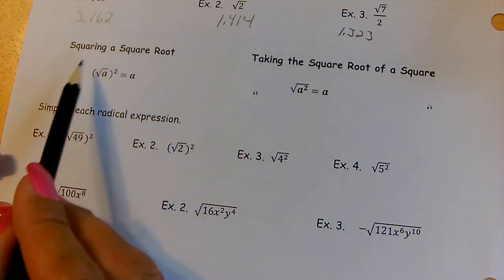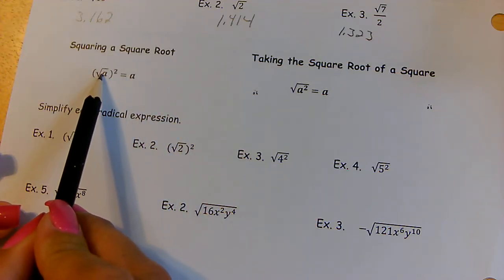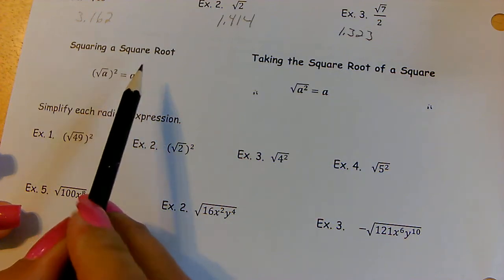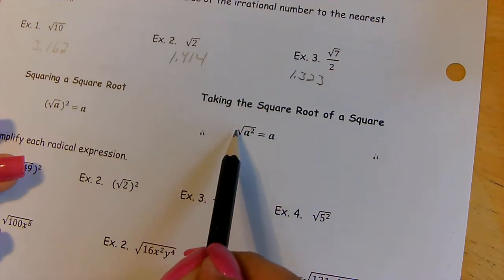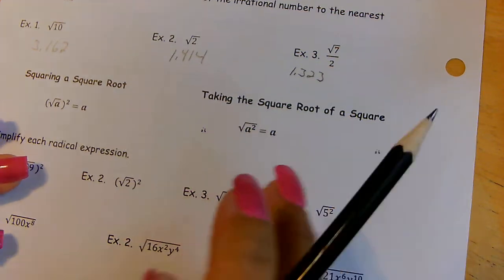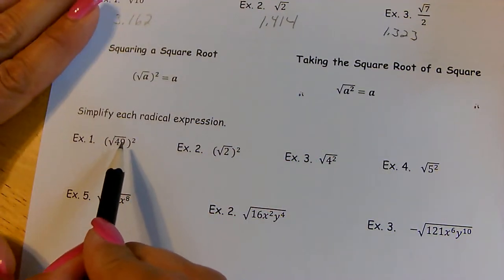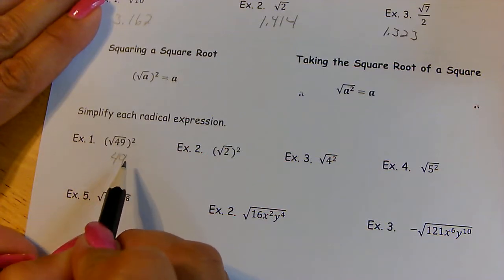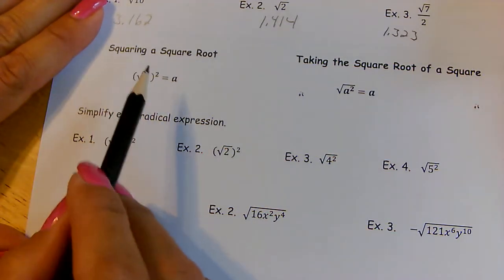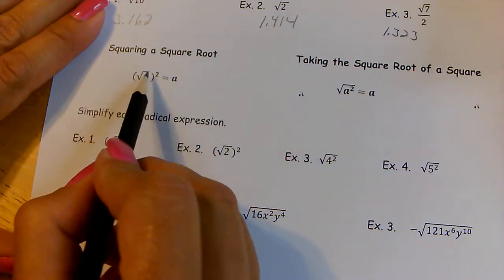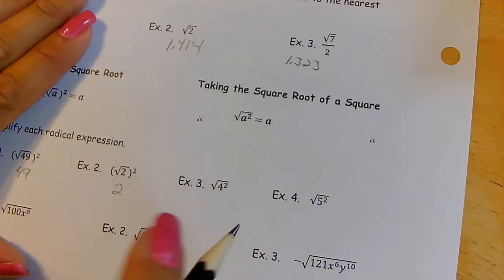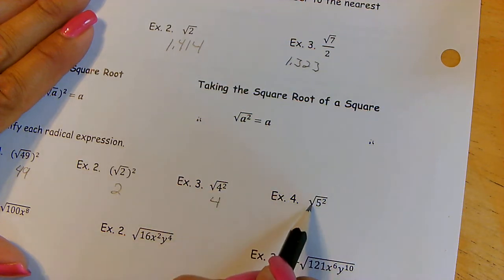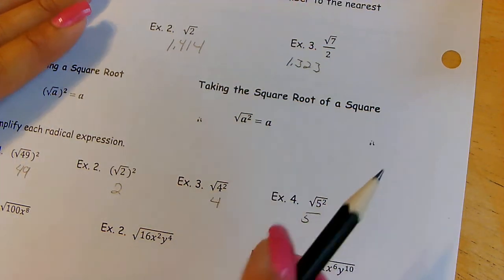Simplify the expressions. We're going to be using these rules. If I have something under a square root and I square it, I'm left with just what's under the square root. Or if I have something squared and I square root it, I'm left with just that a. So here, if I'm squaring a square root, I'm left with just what's inside, just like this. Here, same rule, it'll just be 2. Here, this is going to get rid of this power 2, and I'll be left with 4. This gets rid of that, I'll be left with 5.